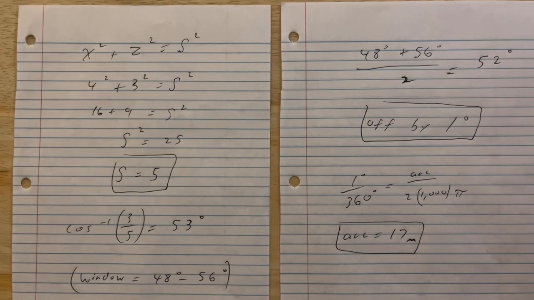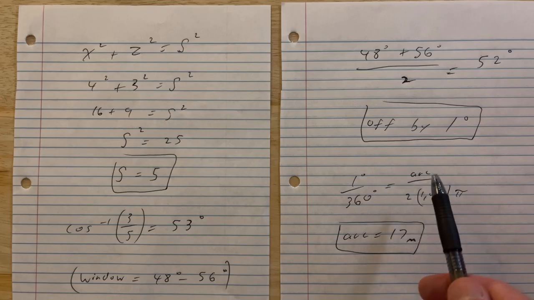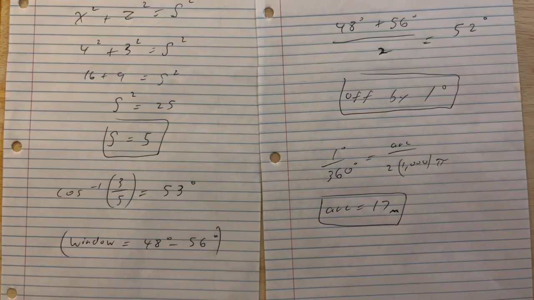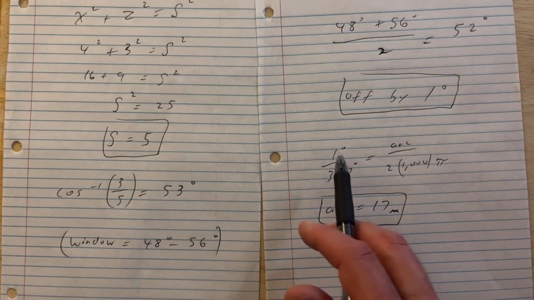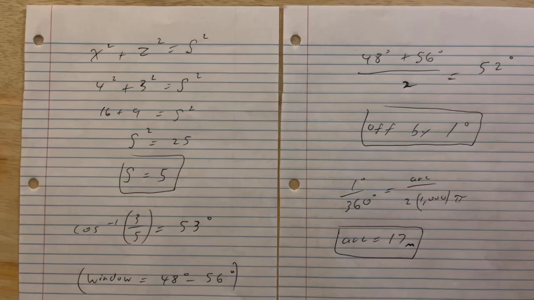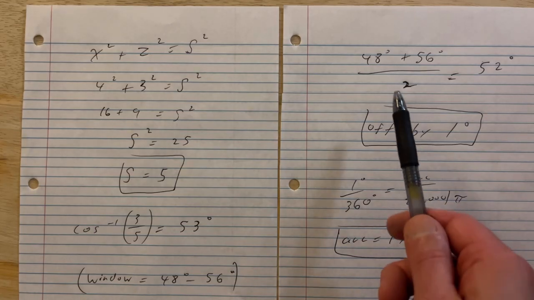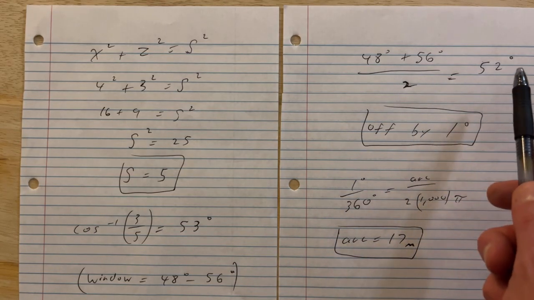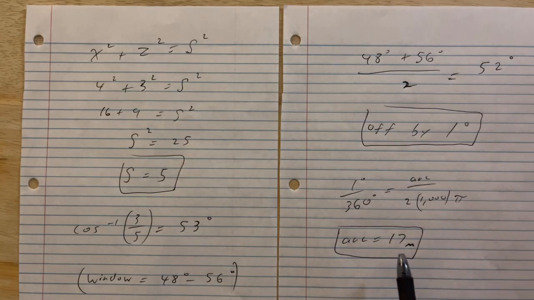We were only off by 1 degree, so 1 degree over 360 equals arc over circumference. And since we're only talking about 1 degree at 1,000 meters, that means the arc length is only 17 meters. So in this particular situation, if we went to the midpoint of our window, which is 52 degrees, we would only be standing 17 meters away from the sniper.